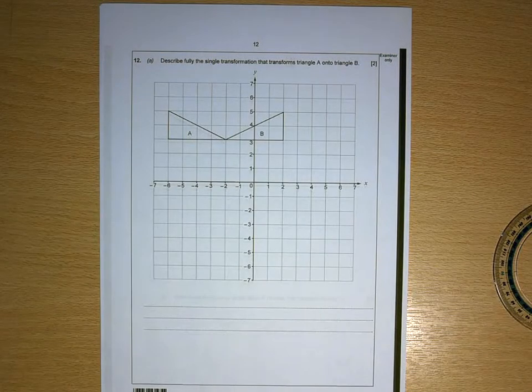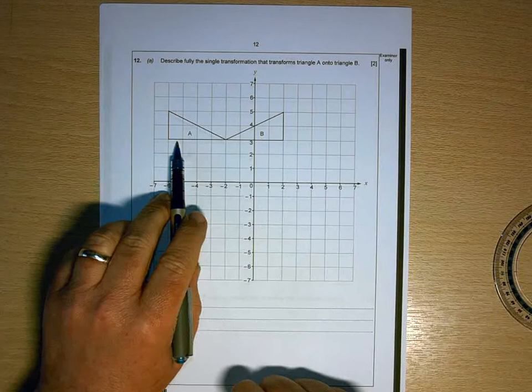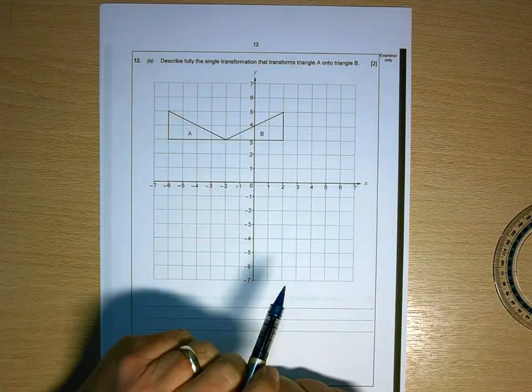Okay, so we're moving into the second half of the WJEC Intermediate Tier Maths from November 2019, and we're into the CB questions. Question 12, transformations. Describe fully the single transformation that transforms triangle A onto triangle B.